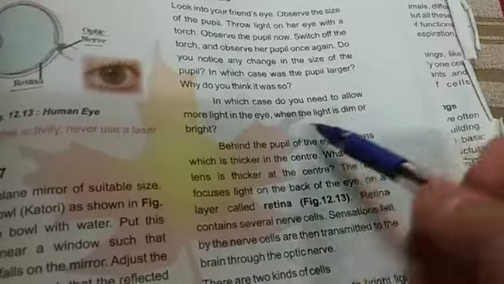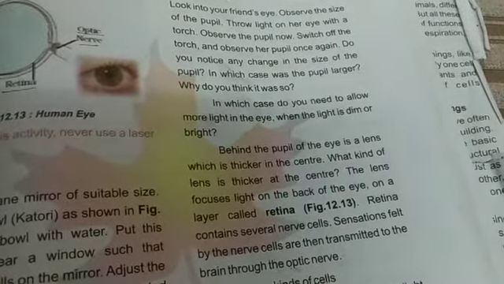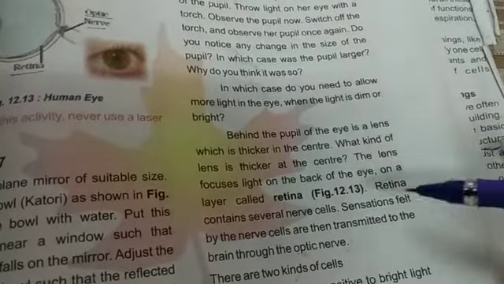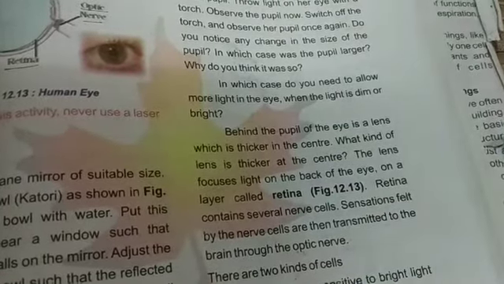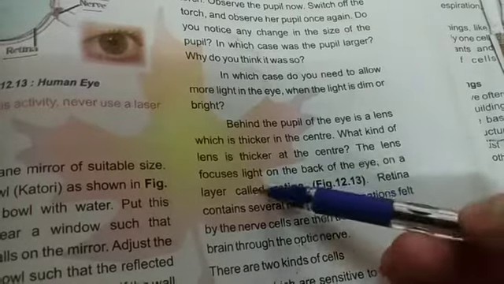So why do you think it was? In which case do you need to allow more light in the eye, when the light is dim or bright? Behind the pupil of the eye is a lens which is thicker at the center. Which kind of lens is thicker at the center, whether it's concave or convex? The lens focuses light on the back of the eye on a layer called the retina.